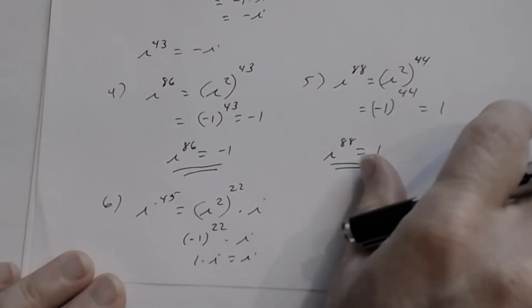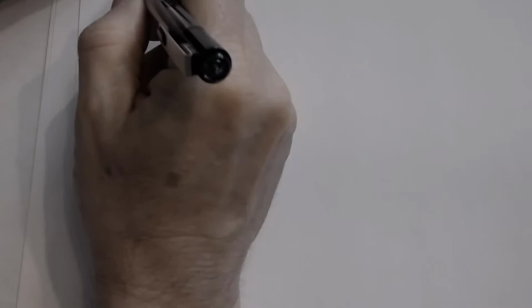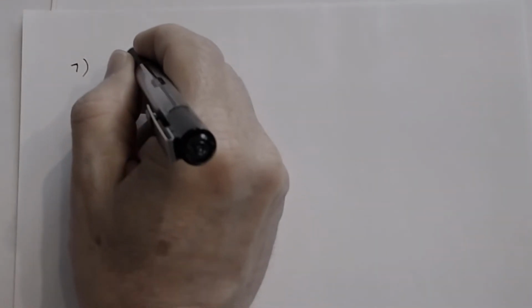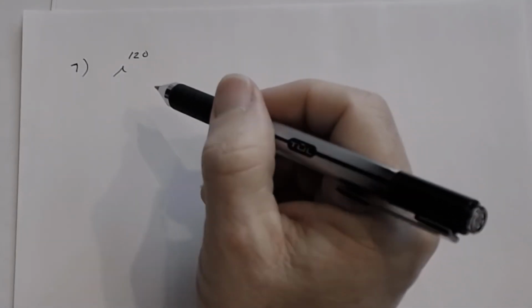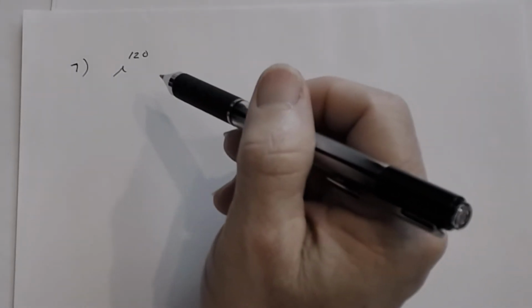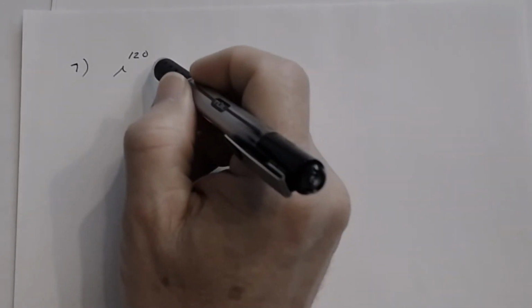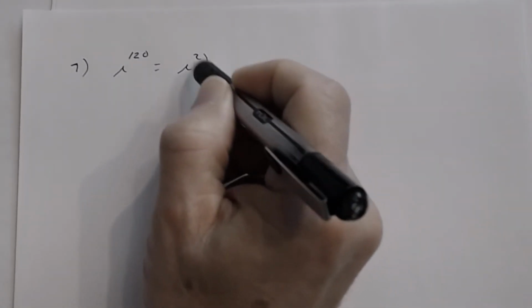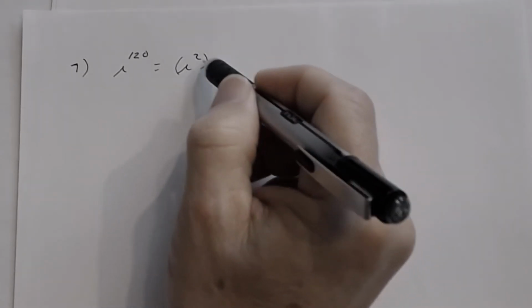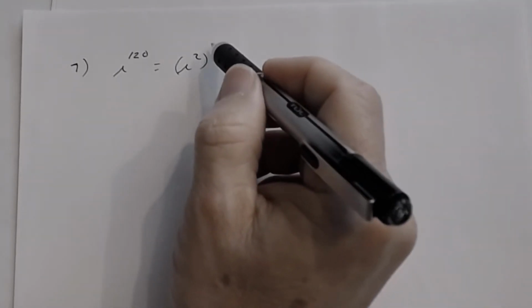All right. And then let's look at this one, number 7. Let's suppose in number 7 we had i to the 120th power. Based on what we talked about, you know that the answer will either be a positive 1 or negative 1. Okay, so let's use i squared. That's even, so that's going to be a nice one to deal with. So 2 times what is 120?